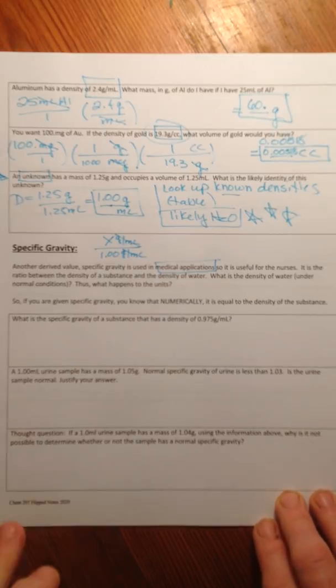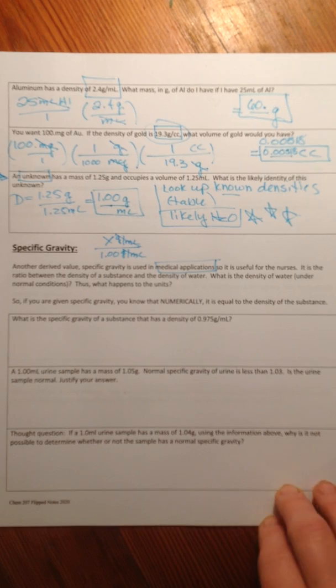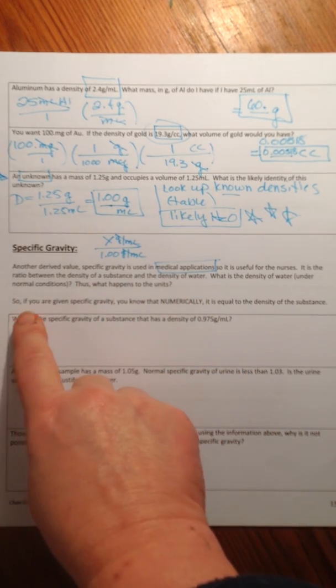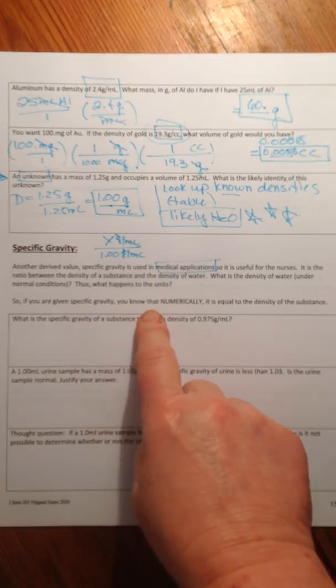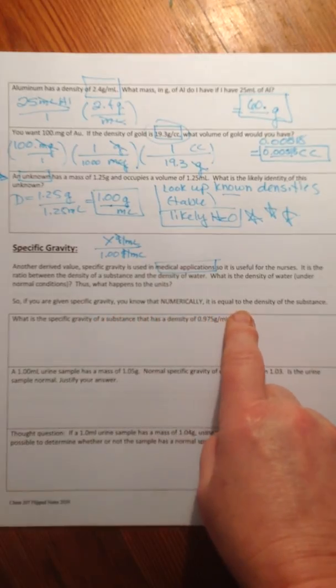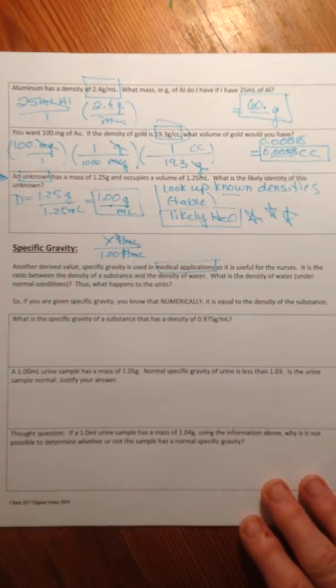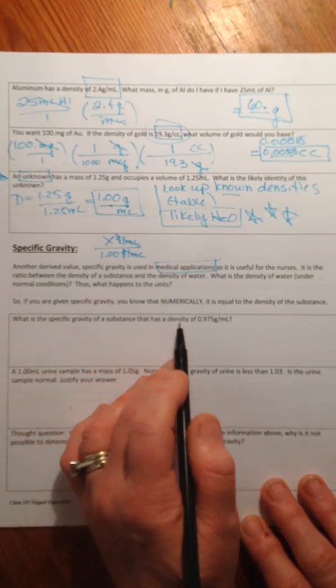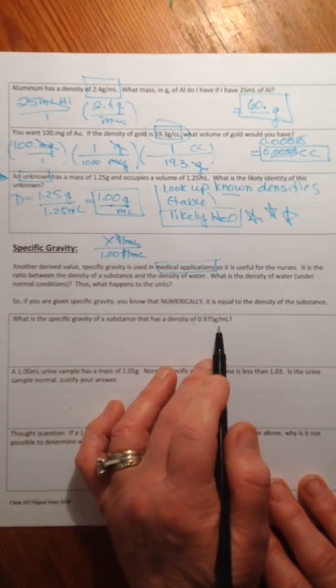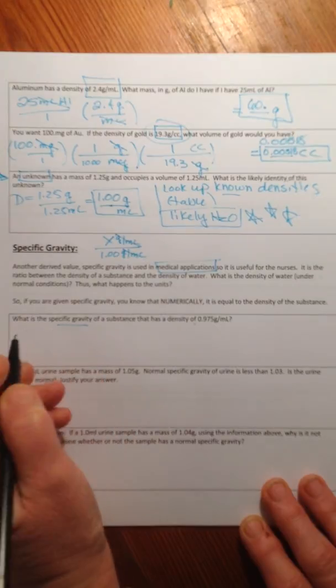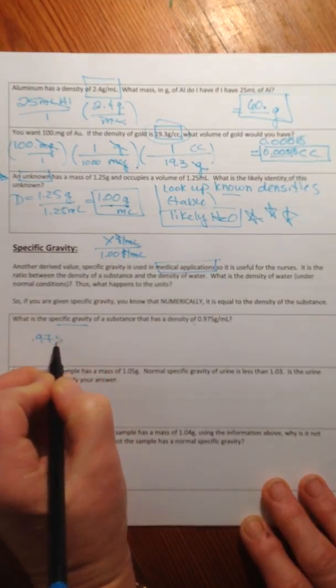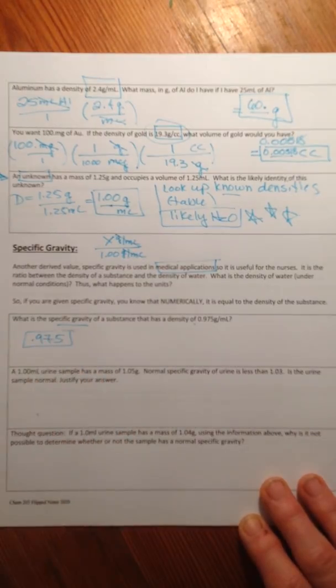Notice that the units cancel, so specific gravity is really the density of that substance under normal circumstances. So if you're given specific gravity, you know numerically it is equal to the density. If you have a substance that has a density of 0.975 grams per milliliter, its specific gravity is simply 0.975. There's no trick here.